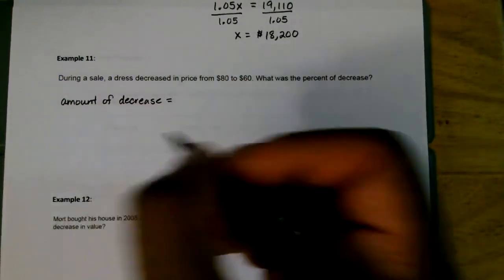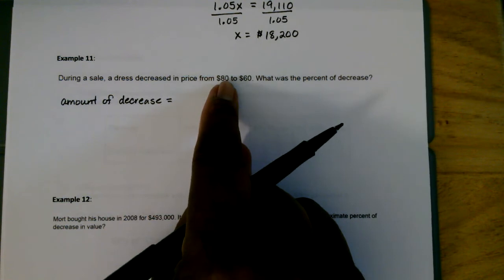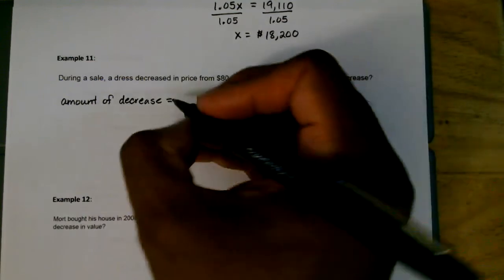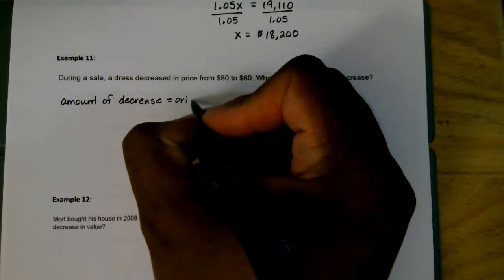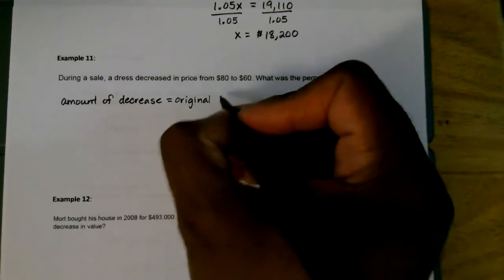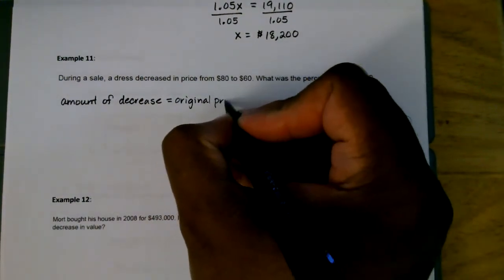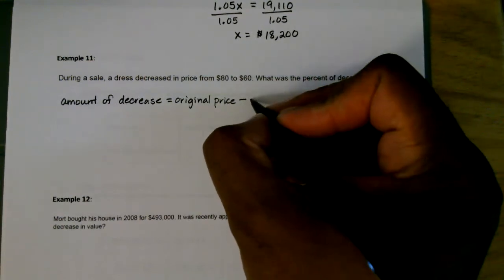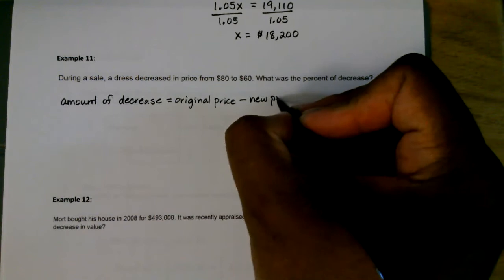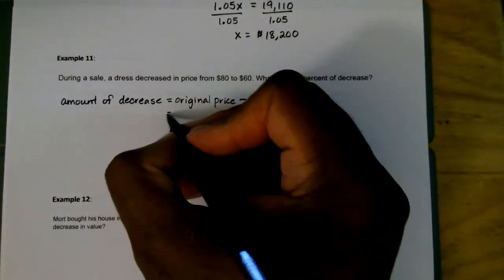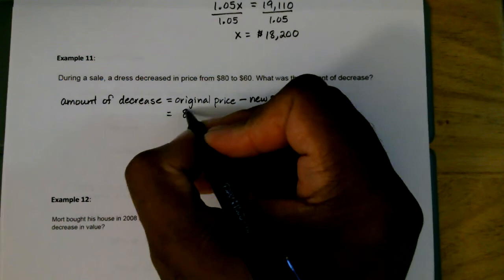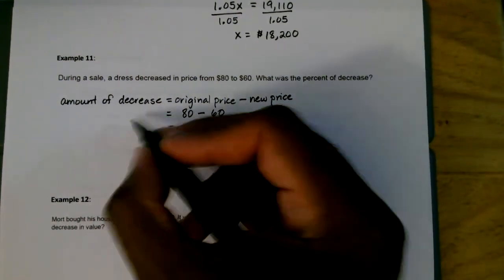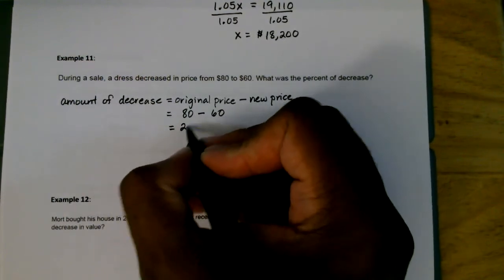All right, the amount of the decrease is going to be this: the original price minus the discounted price. Original price minus the new, well, let's say new price. So the original price was $80 minus the new price, which is $60. So there was a decrease. Amount of decrease, 80 minus 60 will be 20.